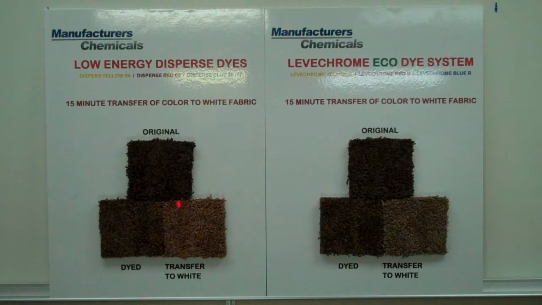Now the reason we did that, the old transfer tests were typically 30 or 45 minutes depending on your dye cycle, but with most of the fabric being continuous dyed, at least in the carpet industry, we felt like this is a better, more meaningful and relevant test. So we have a 15-minute transfer, and the first thing that jumps out at you is this has a green cast now, and this is orange.